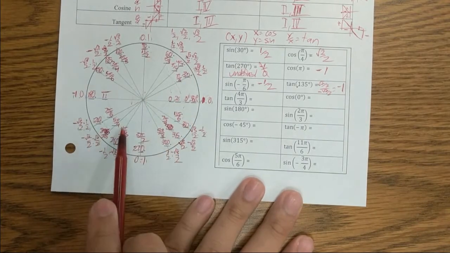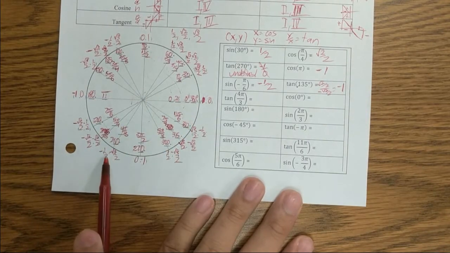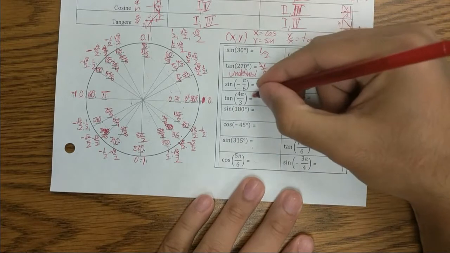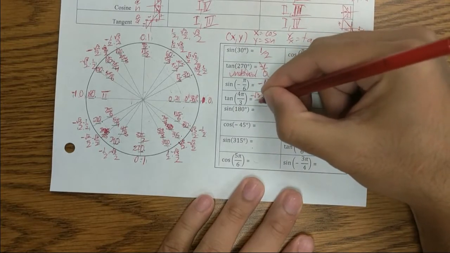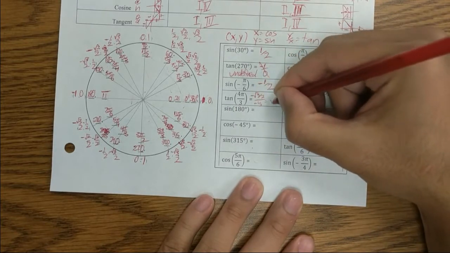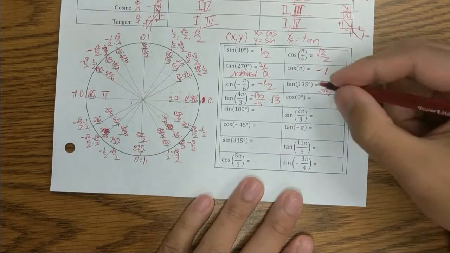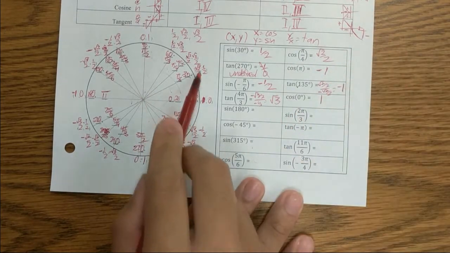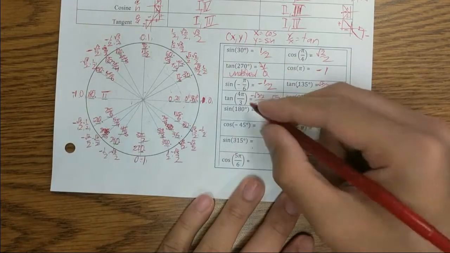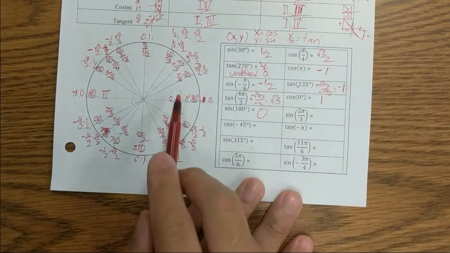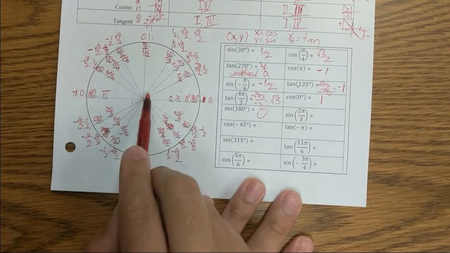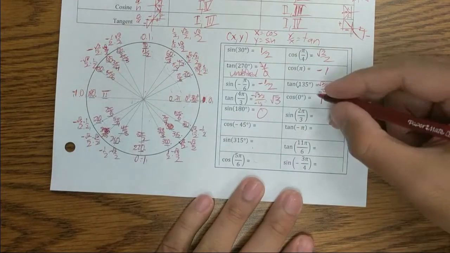Tangent of 4 pi over 3, so again y over x. Cosine of 0, I want the x-coordinate. Sine of 180 degrees, I want the y-coordinate. Sine of 2 pi over 3, I want the y-coordinate.